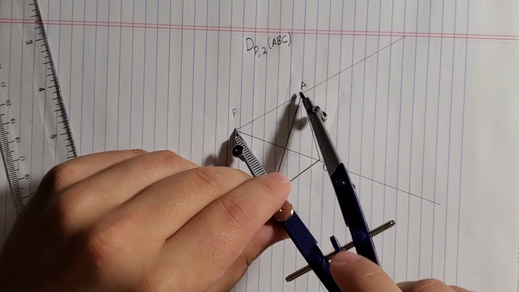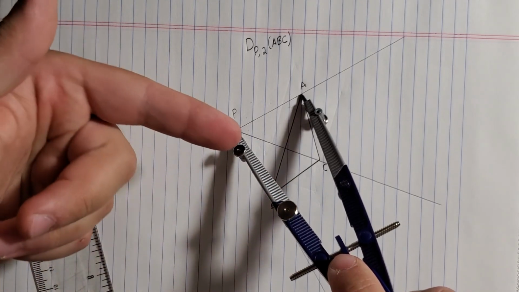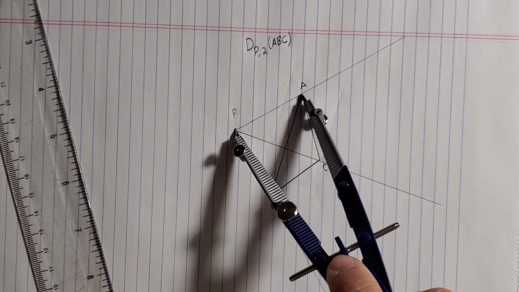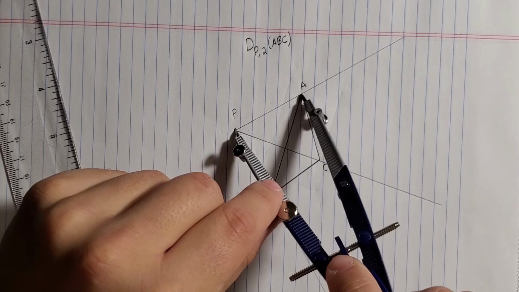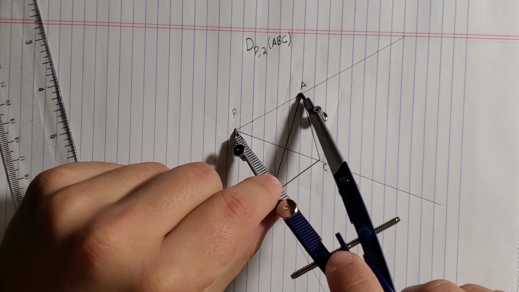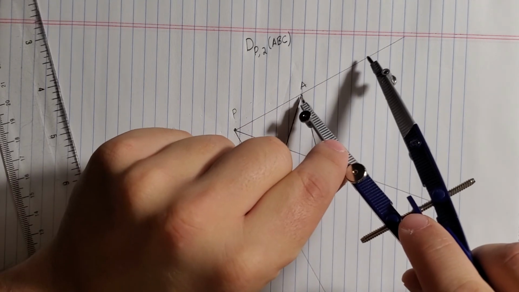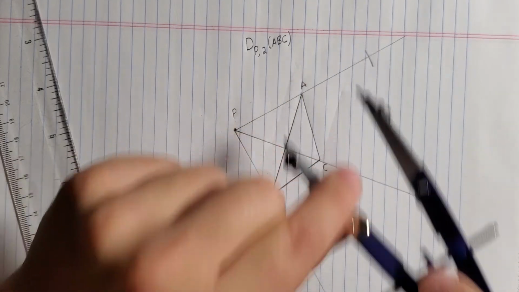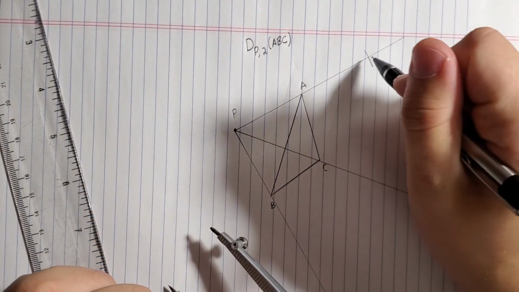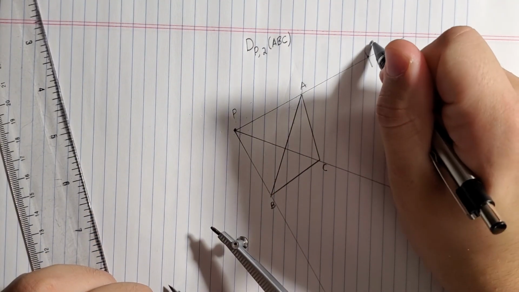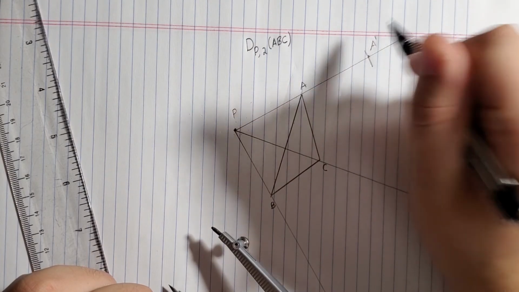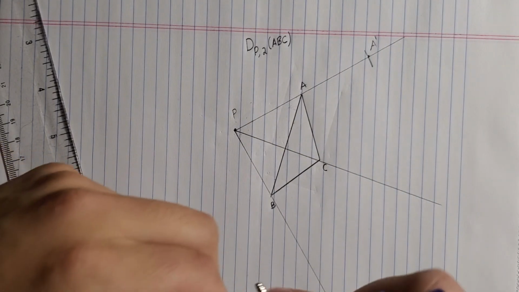And since my scale factor is 2, a scale factor of 1 would leave the shape unchanged. So a scale factor of 2 means it's got to be twice as far. So there's 1 times the distance. Now that's 2 times the distance. And I place my point A prime right there. Again, I repeat for all my other points.